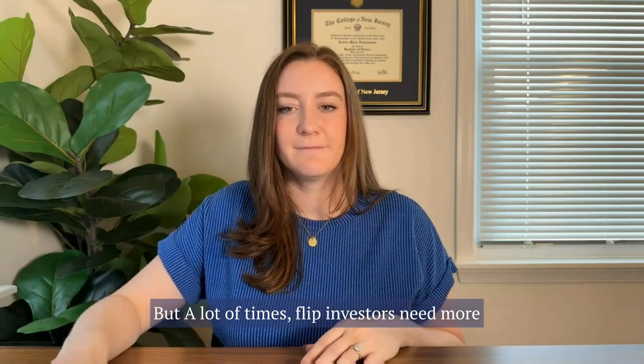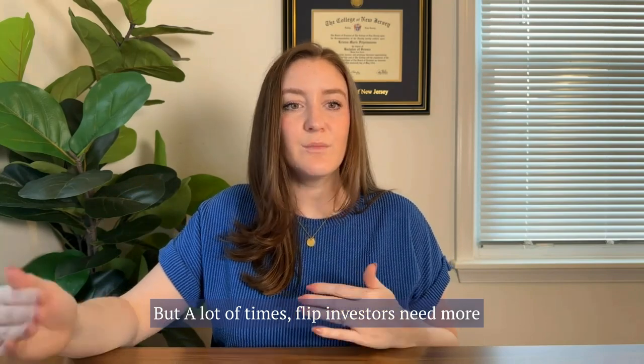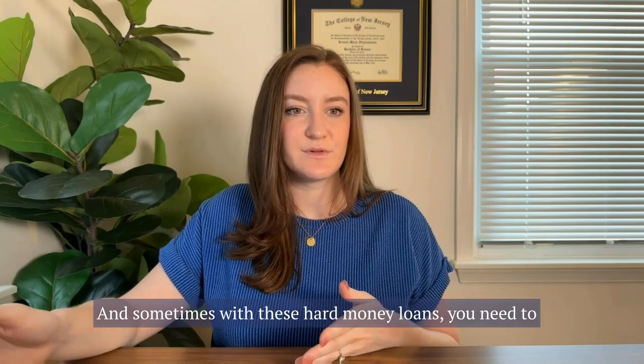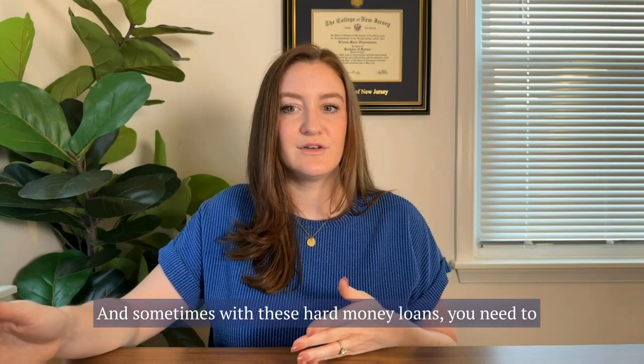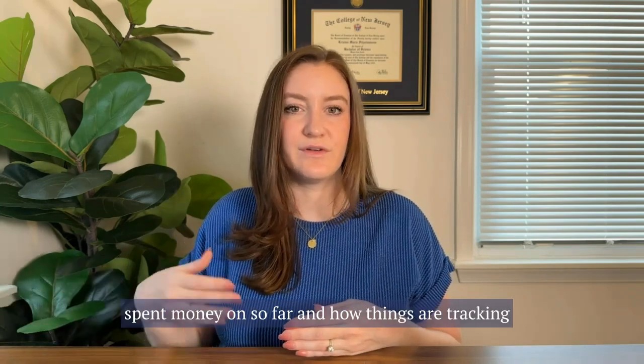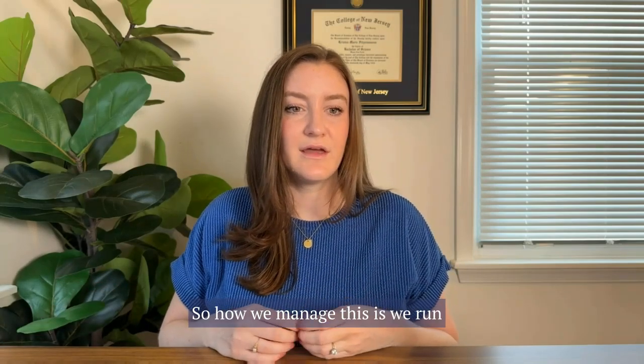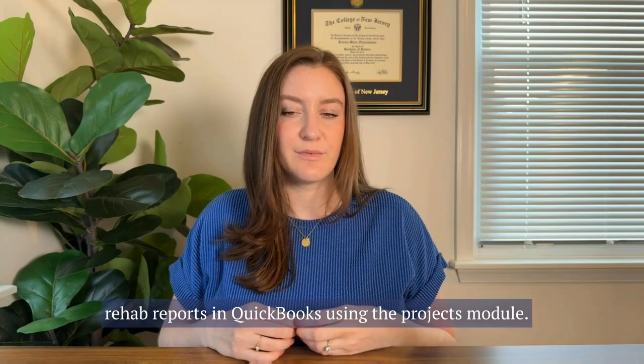But a lot of times flip investors need more granular detail because they are working with a lender. And sometimes with these hard money loans, you need to show proof to your lender of what you've spent money on so far, and how things are tracking against the budget that you provided them. So how we manage this is we run rehab reports in QuickBooks using the projects module.